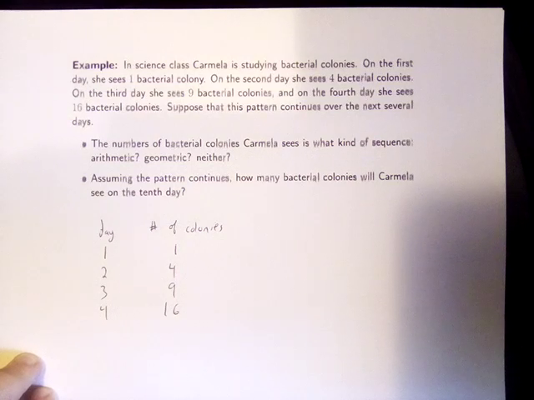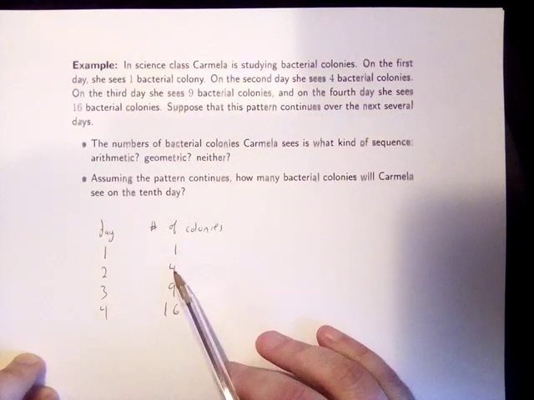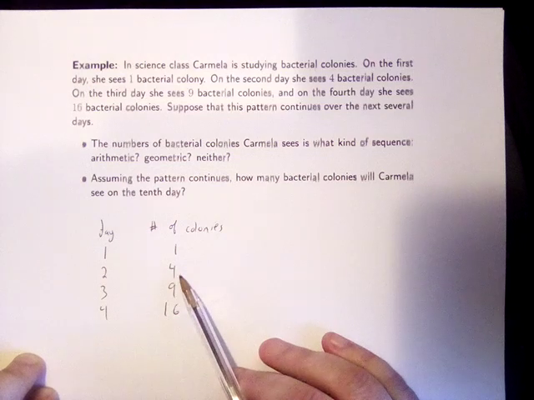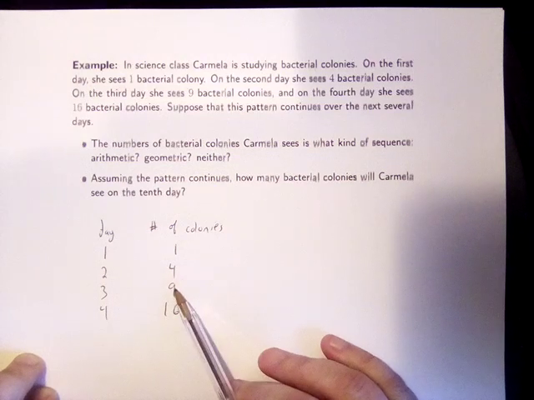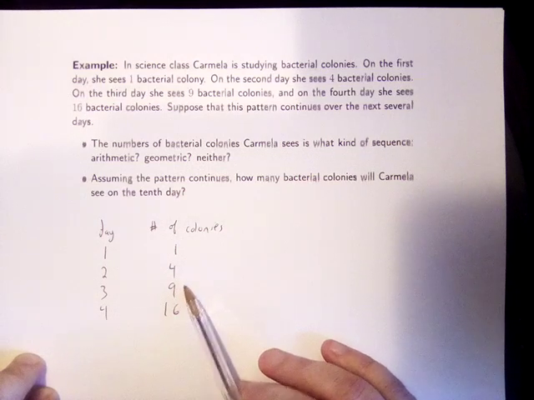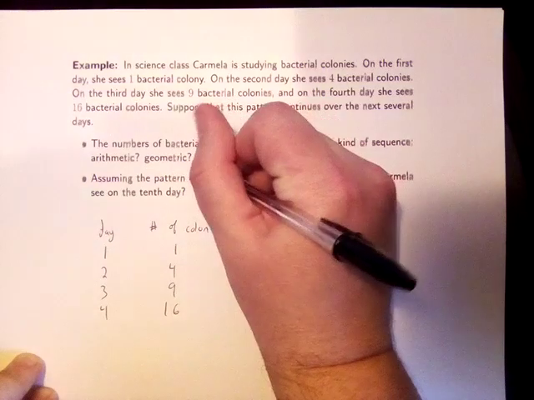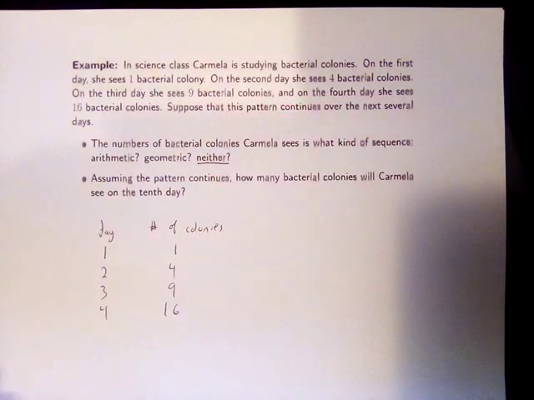sequence. It's also not geometric, because for geometric, we would have to be multiplying by the same amount each time. To go from 1 to 4, you would multiply by 4, but going up from 4 to 9 is not multiplying by 4. That would be multiplying by 9/4, which is not the same thing. So it's not arithmetic. We're not adding the same amount each time. It's not geometric. We're not multiplying by the same amount each time. Therefore, it's neither.